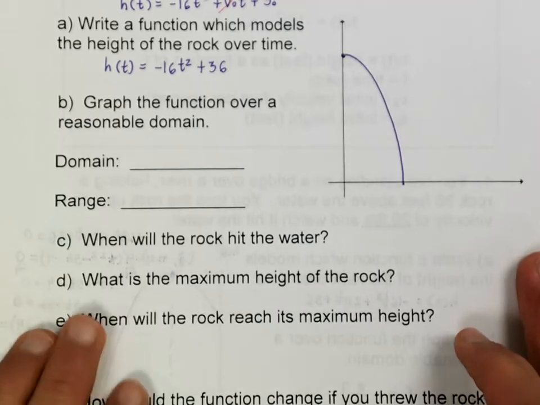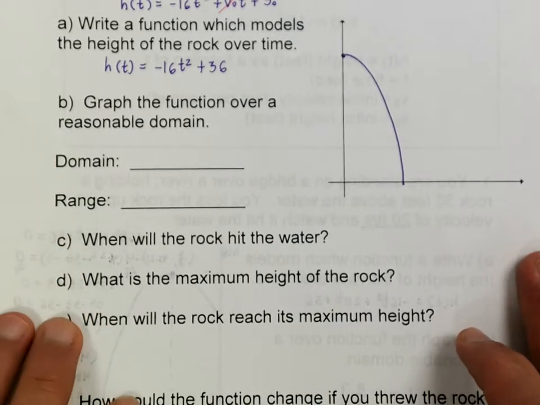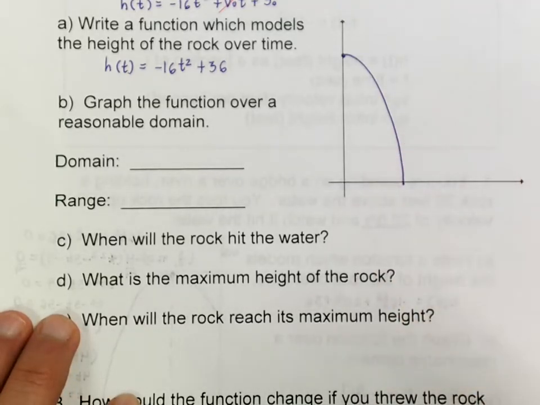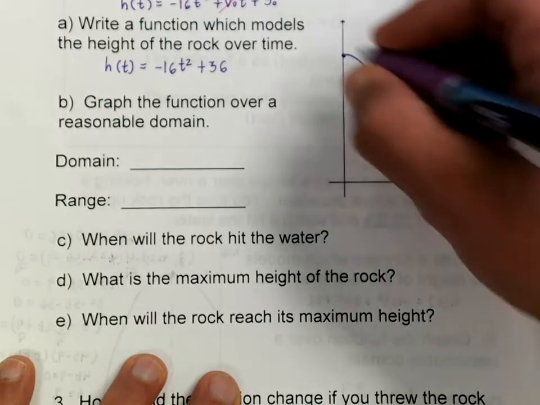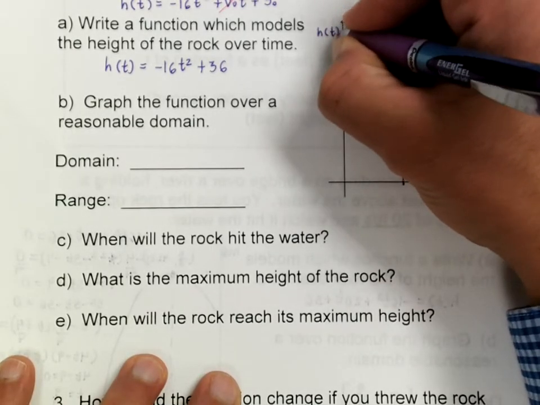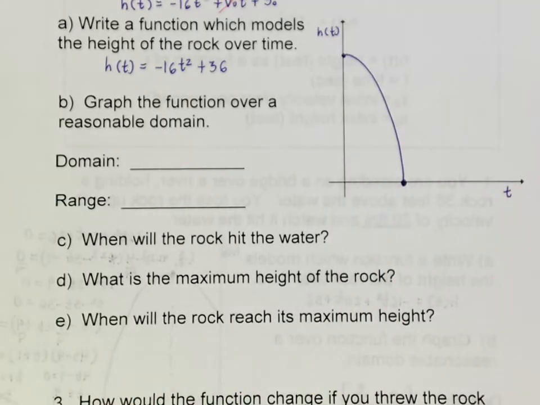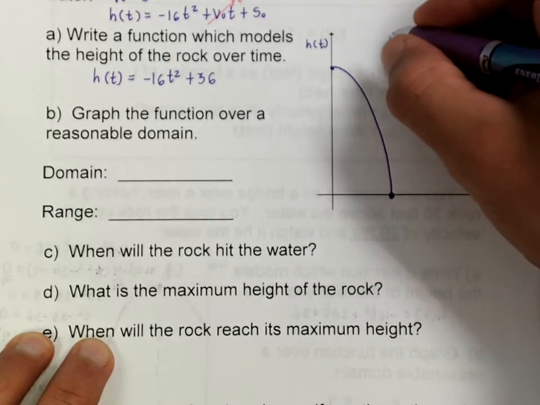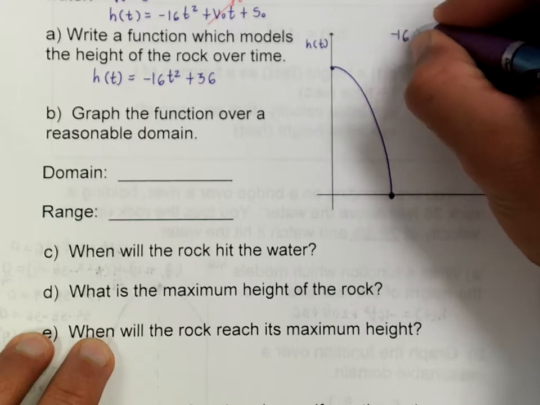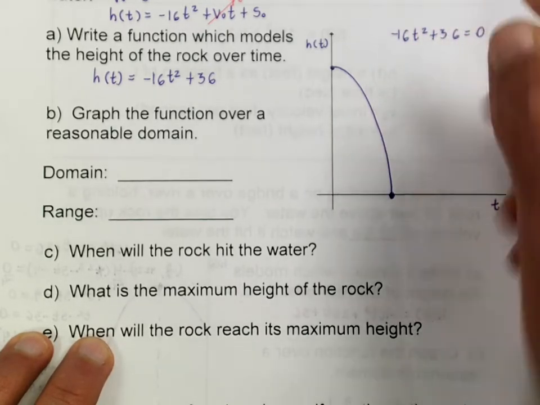So when will the rock hit the water? So we're going to do these three, then we're going to come back and talk about the domain and range. Now remember, the ball, or in this case, the rock, will actually hit the water at this point. So I need to figure that out. So that's actually our root. So what I'm going to do here is set this equation equal to 0, and then I'm going to solve.